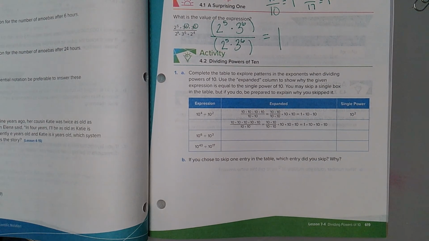Dividing powers of 10. Complete the table to explore the exponents when dividing powers of 10. Use the expanded column to show why the given expression is equal to the single power of 10. You may skip a single box on the table, but if you do, prepare to explain why you skipped it.